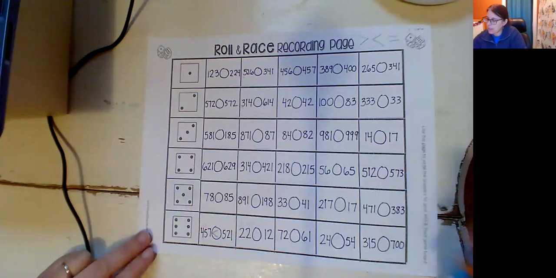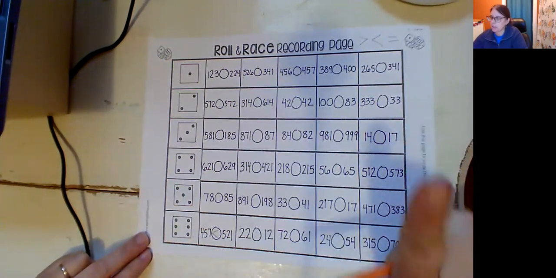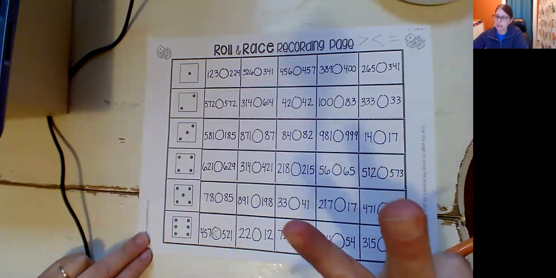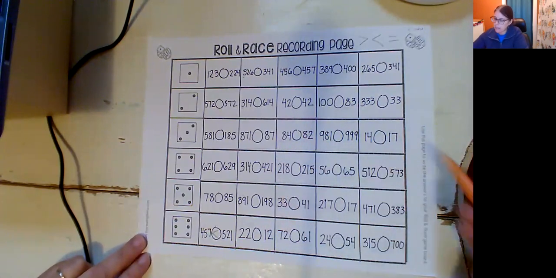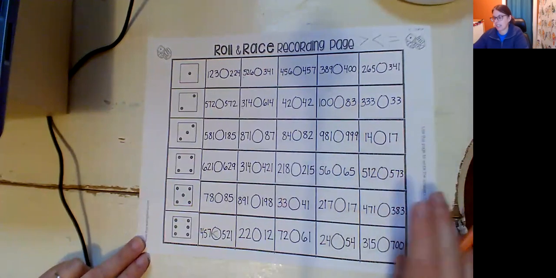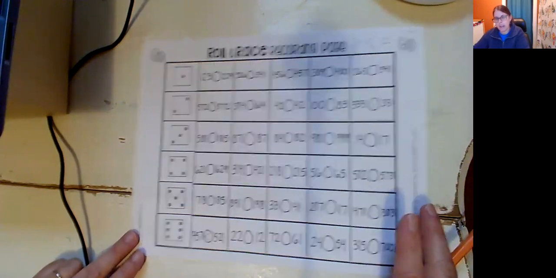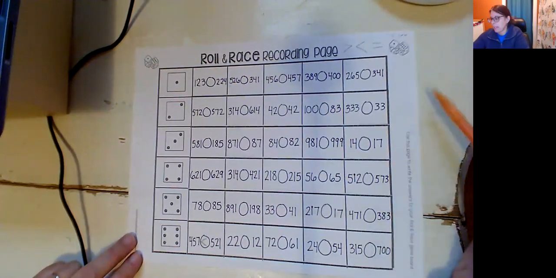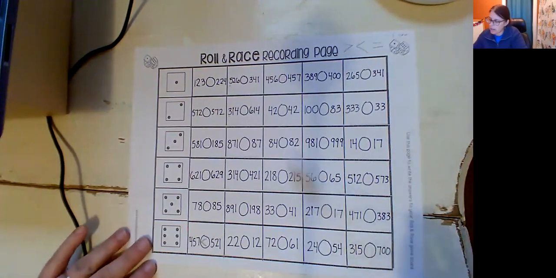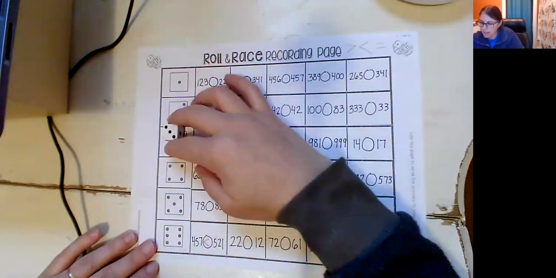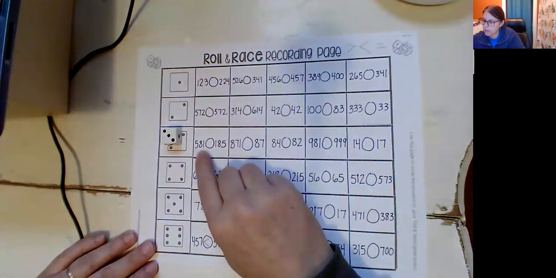And I want you to play until you get one row that comes in first place, one row that comes in second place, one row that comes in third place. And then if you want to keep going for 4th, 5th, and 6th, you can. But I at least want you to get first place, second place, and third place. Okay? So you just keep rolling. Got a 3 that time. So I'd go up here and do this one.